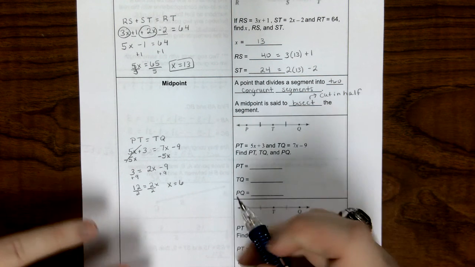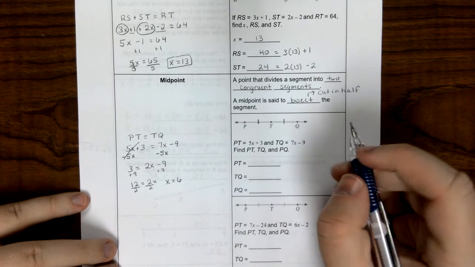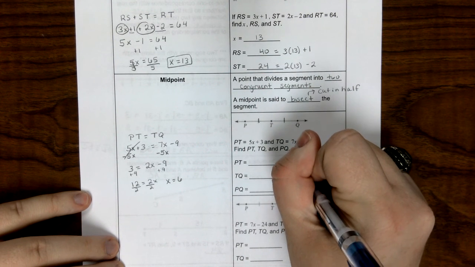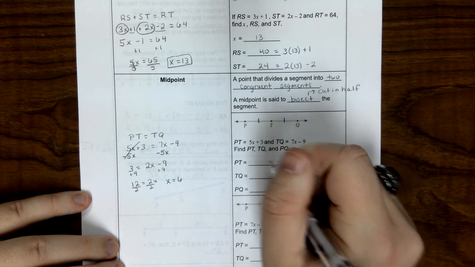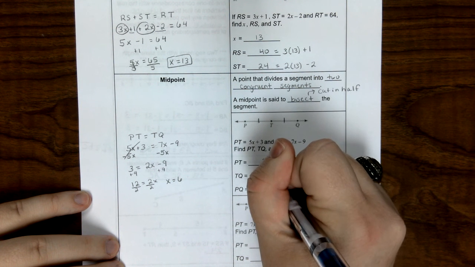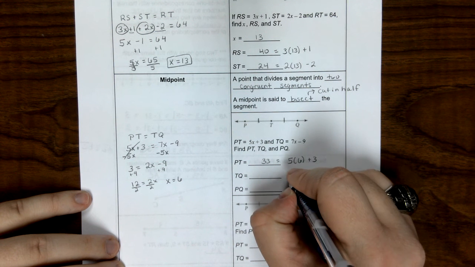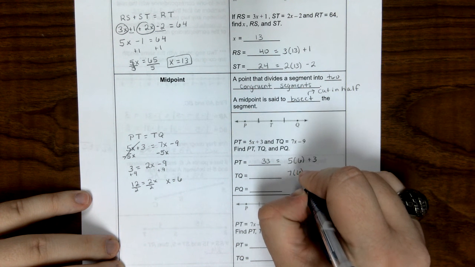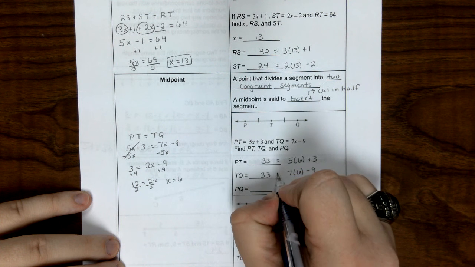Okay? Now, I have to use this value of x to figure out the lengths of these segments. So PT is going to be 5 times our x plus 3. And when you evaluate that, you get 33. TQ is going to be 7 times our x value minus 9. When you evaluate that, that's also 33.